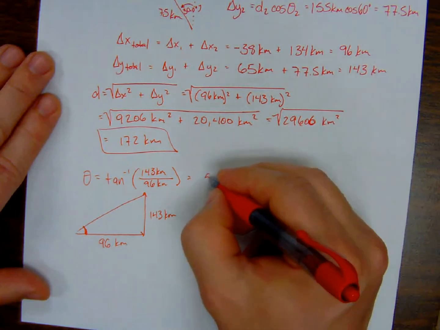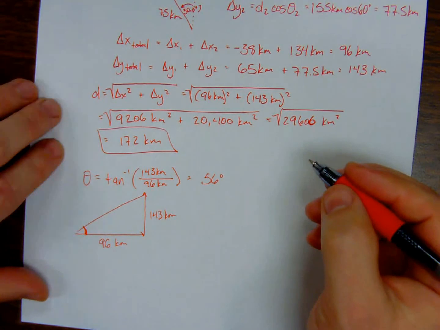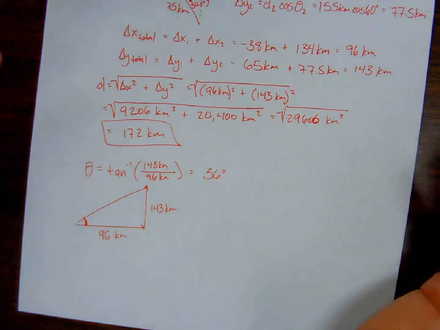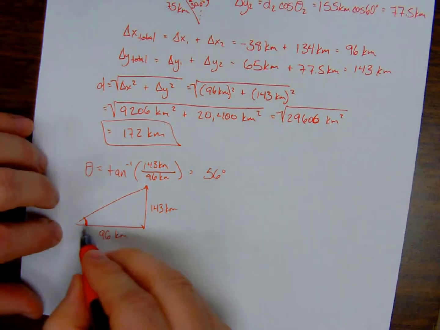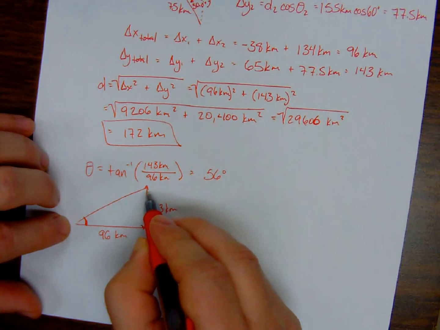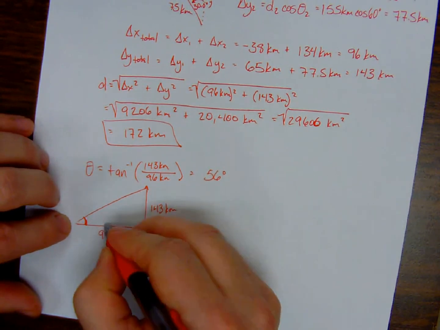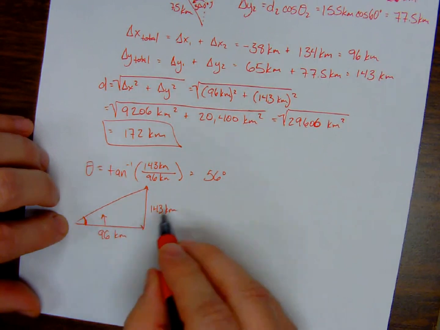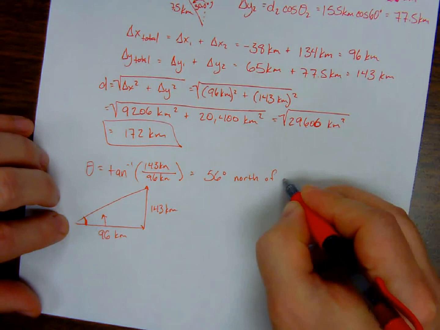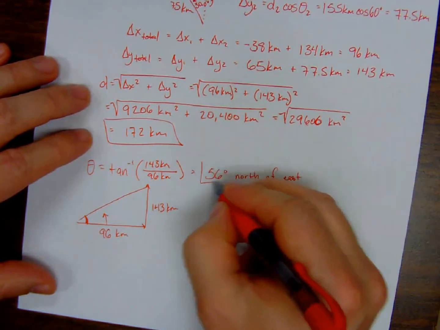But again, you could represent this differently. What would that be? 34? Am I doing that right? It'd be 34 degrees east of north. That would also be a legitimate answer if you wanted to. Again, here's your north, and you want to go east from north. That would be 34 degrees east of north. But either way is okay as long as you define your coordinate system and you're specific with your direction.